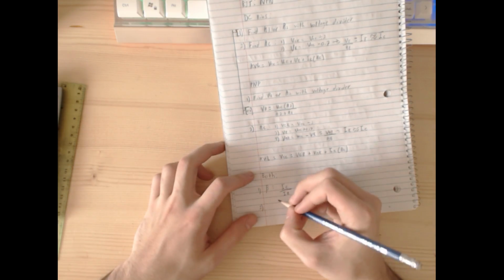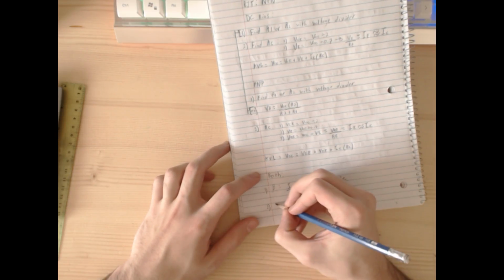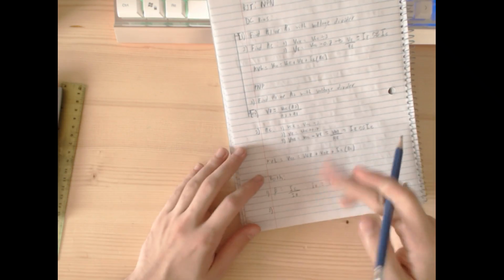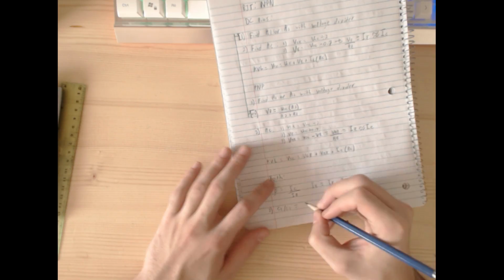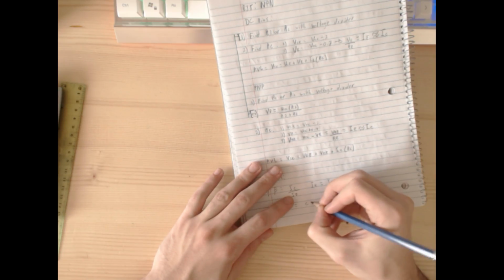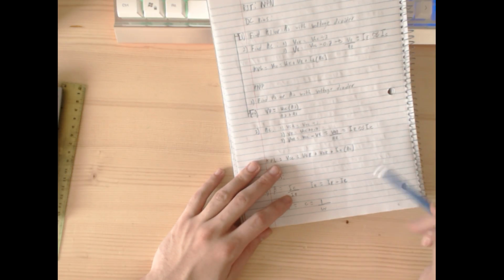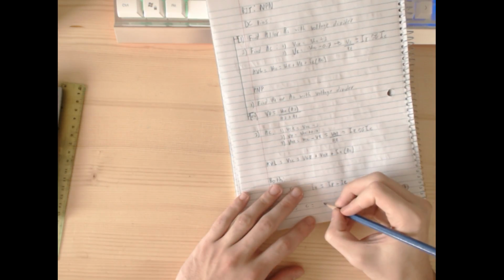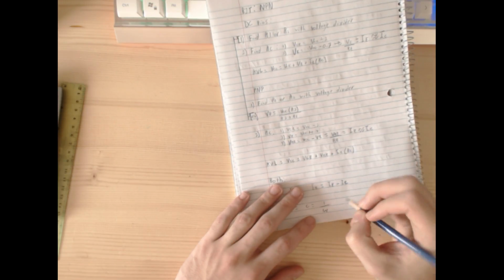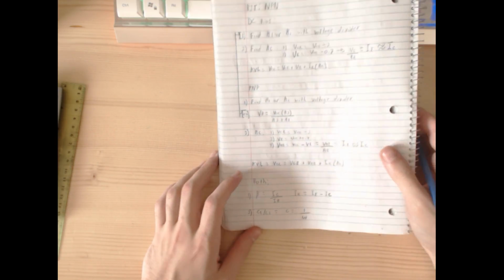Next, to find C1, C2 is equivalent to C is equal to 1 over omega. Cool.